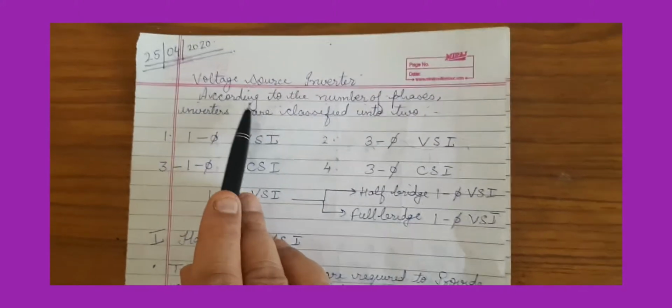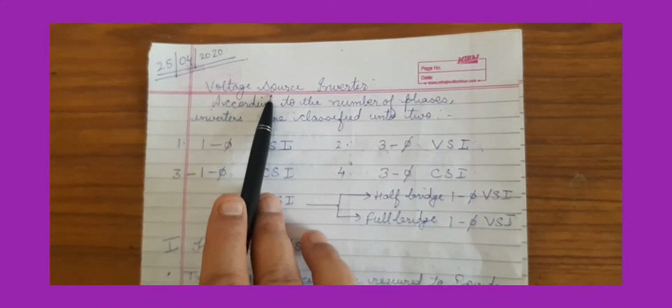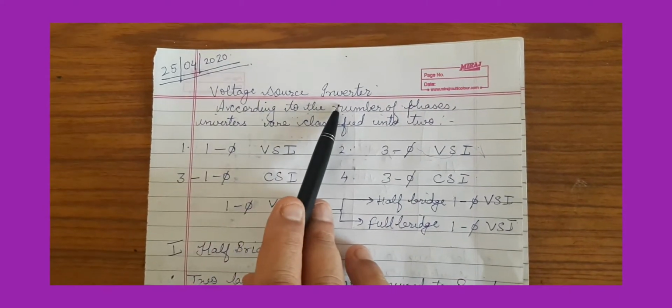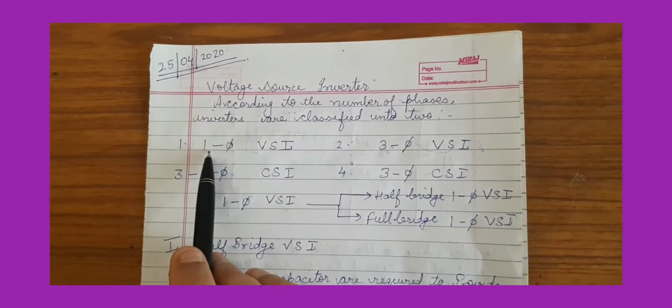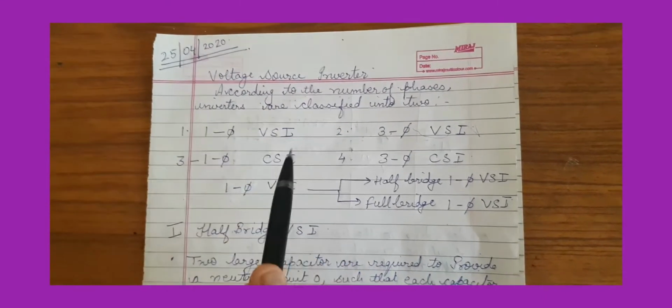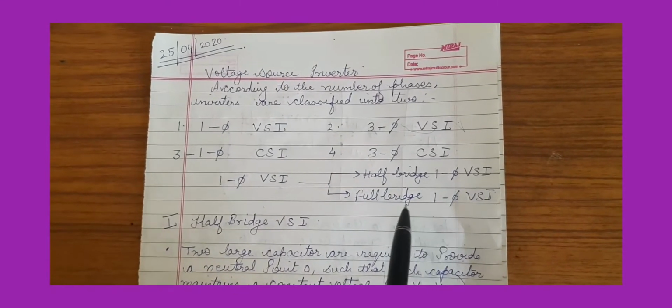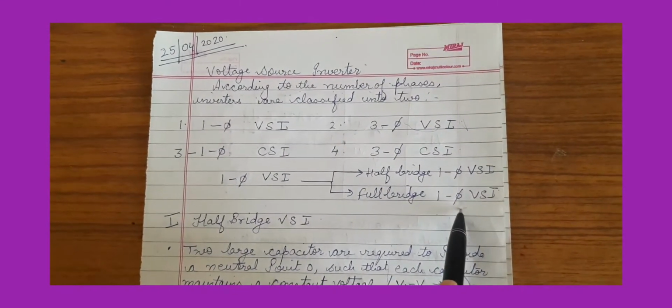We are starting with the types of the inverter. One type is the voltage source inverter and the current source inverter. In the voltage source inverter, there will be a single phase voltage source inverter, and the single phase voltage source inverter consists of the half bridge single phase voltage source inverter and the full bridge voltage source inverter.